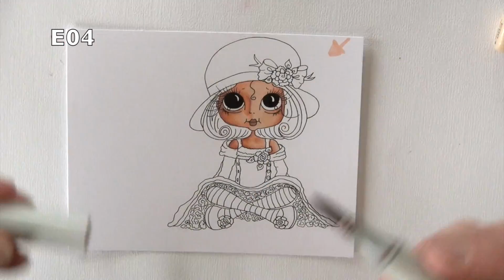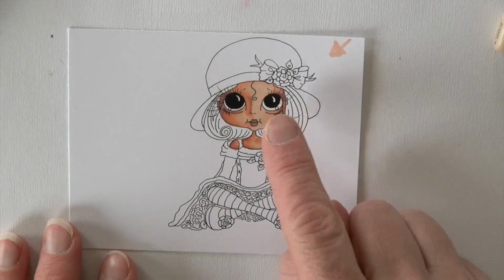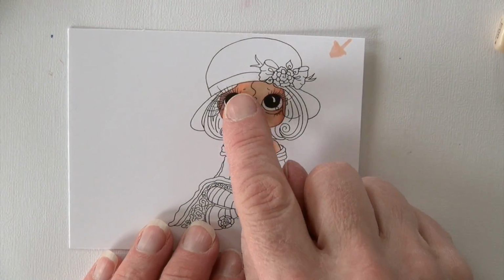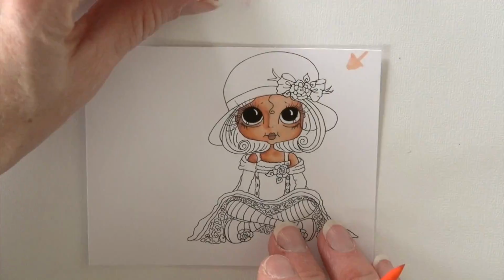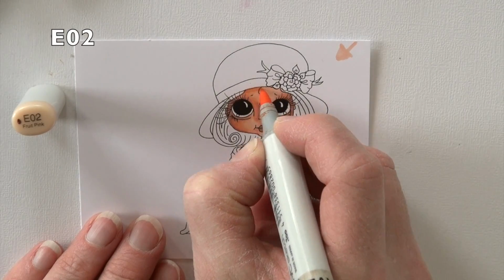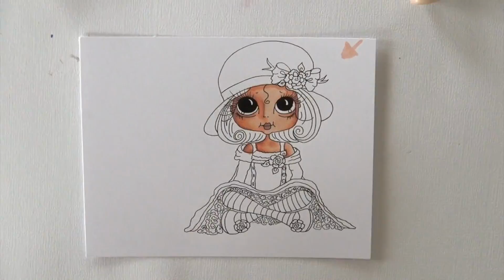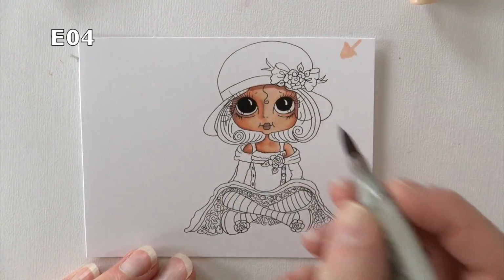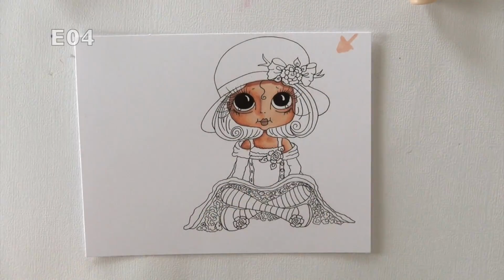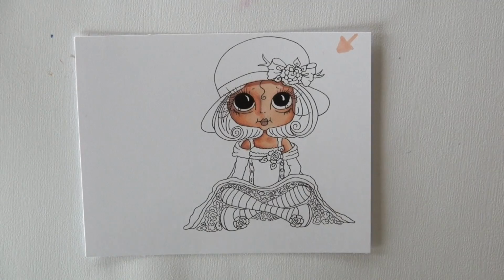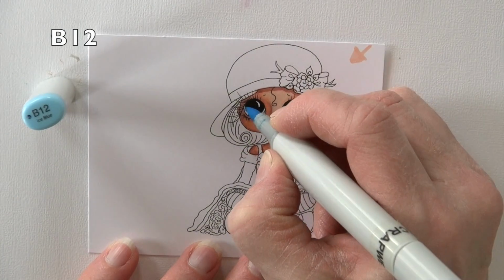E04 on her lips. It's actually a nice lip color just as is, so I filled it in there. So I know she's got a real heavy brim on her hat, so I'm going to do a cast shadow across the top of her forehead. I'm trying E02 to start, but I decided it's just not strong enough, so I do go back with E04, and I do one underneath her chin. Notice I do not blend that back.